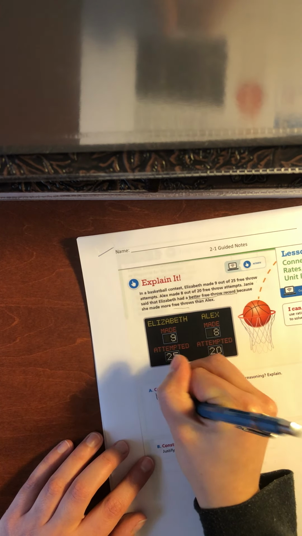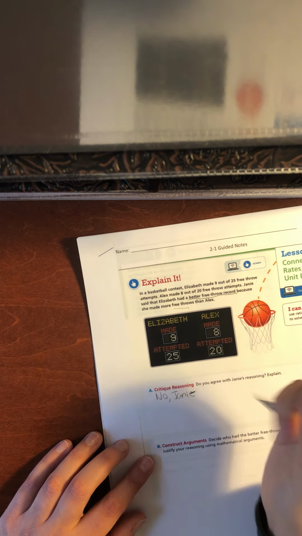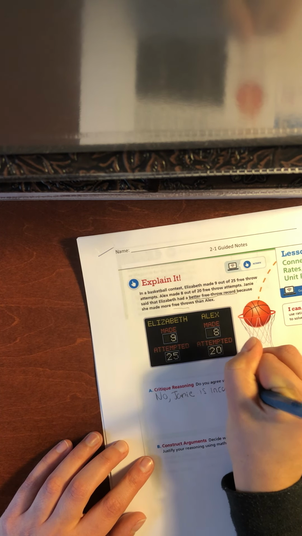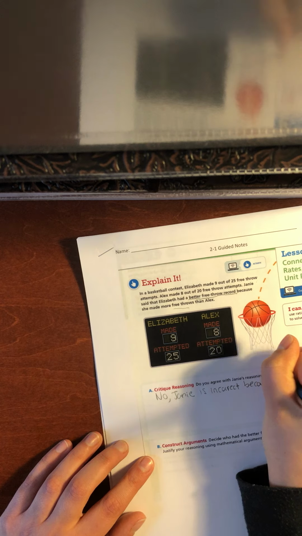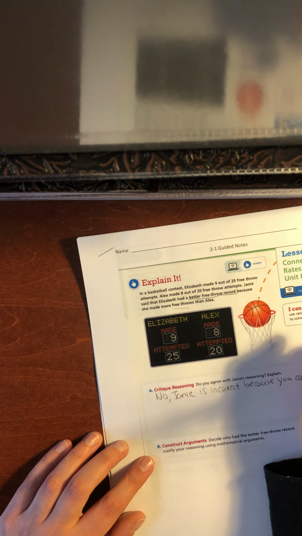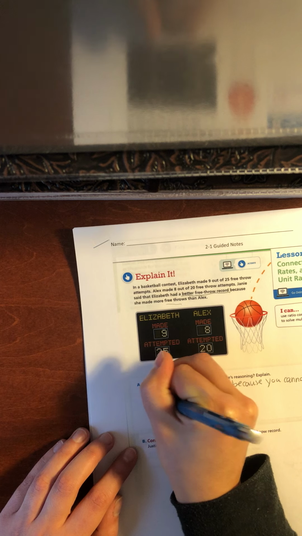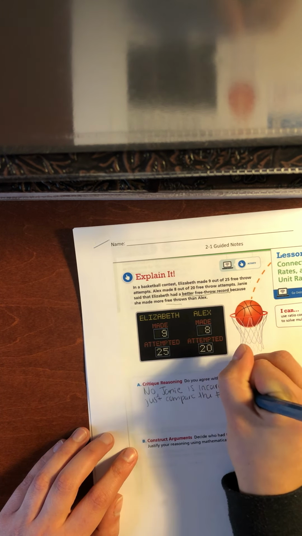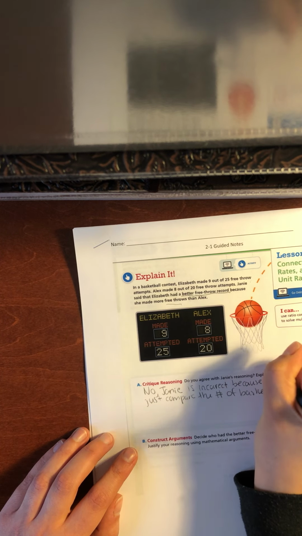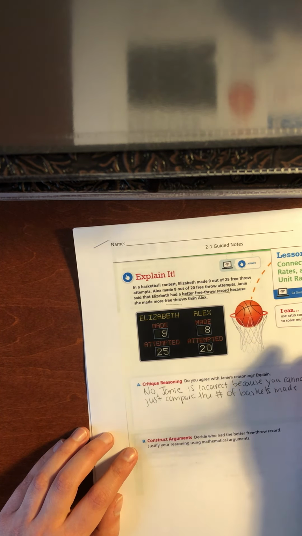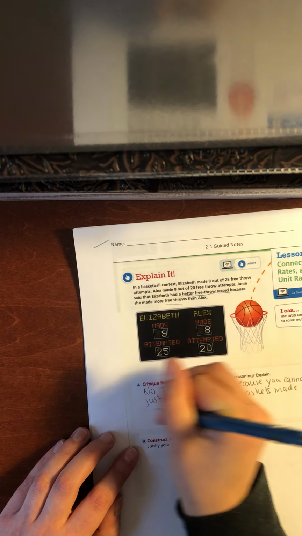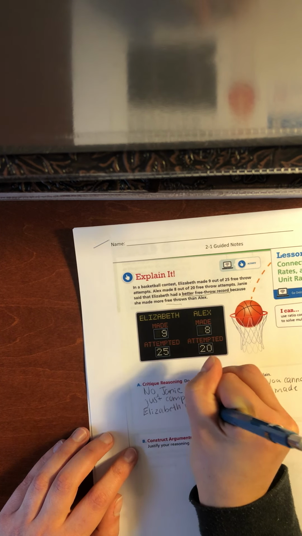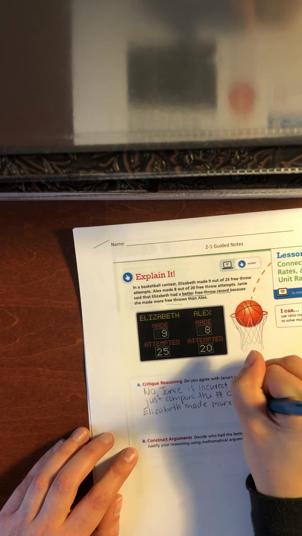So we're going to write no. Janie is incorrect because you cannot just compare the number of baskets made because Elizabeth made more attempts.